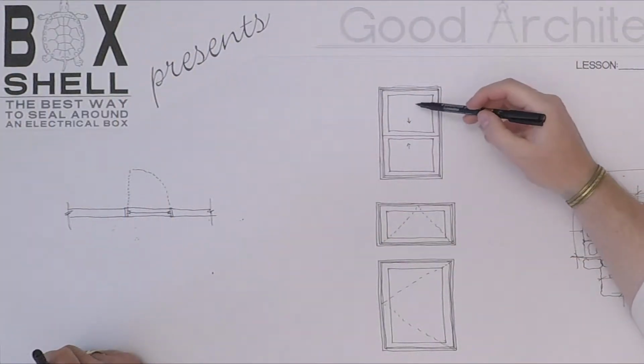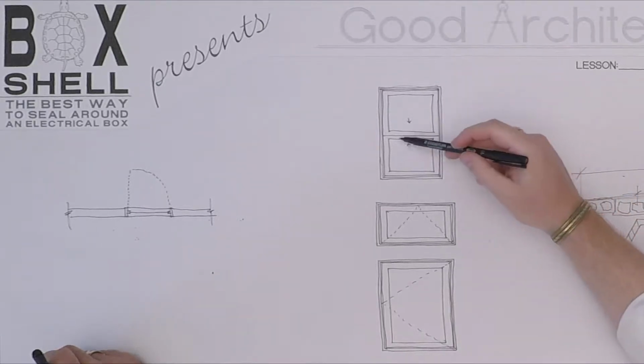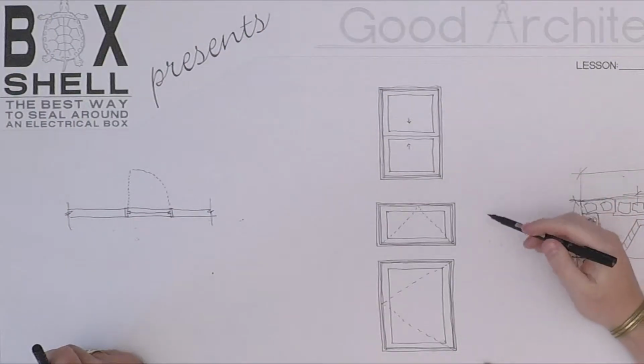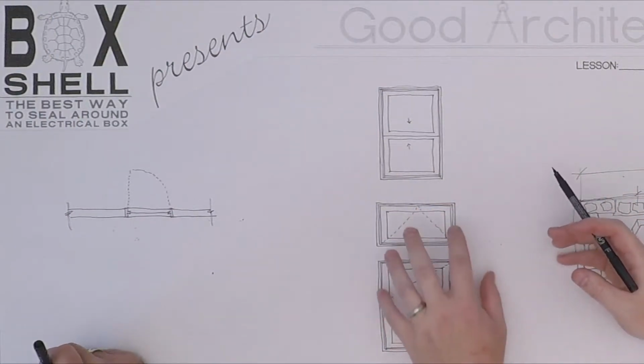If the top sash does not move and it's fixed and the bottom sash is the only thing that moves, then it's called a single hung. What's nice about a double hung is you can lower the top and raise the bottom and get air coming in the bottom and air going out the top at the same time. It's kind of a unique feature. Definitely a double hung or a single hung would be an older style of door or window. Right. Now, the remaining windows are pretty similar.